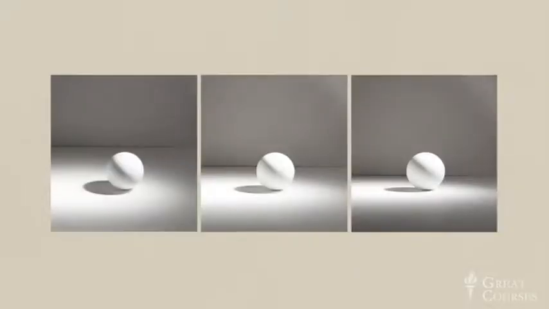Here's a sphere with a cast shadow seen from 3 different heights. Higher, the shadow wider, lower, thinner, lower yet, thinner yet. But the shape of the sphere is identical in each case. So, when we draw the shadow of a sphere, we need to set eye level.